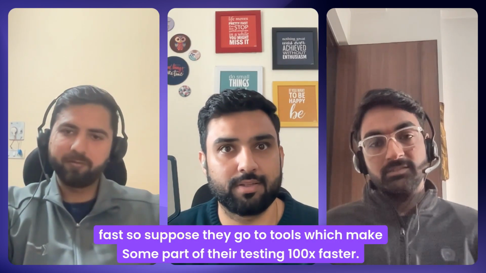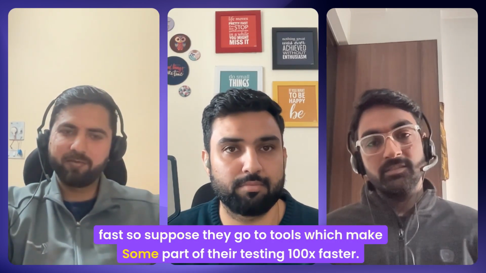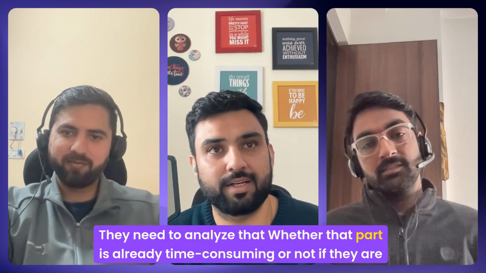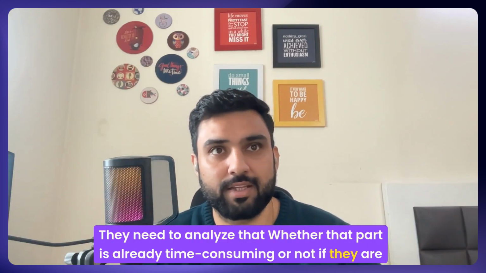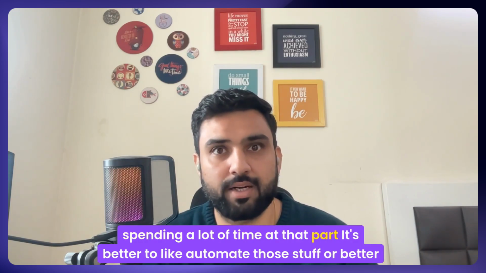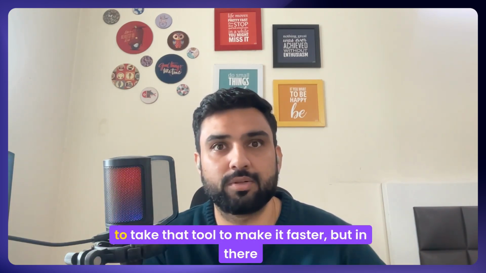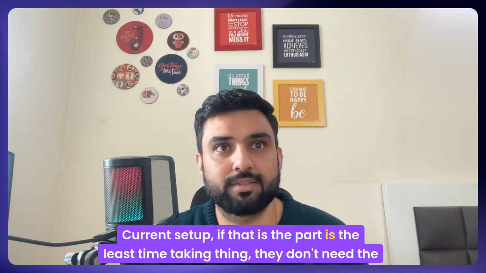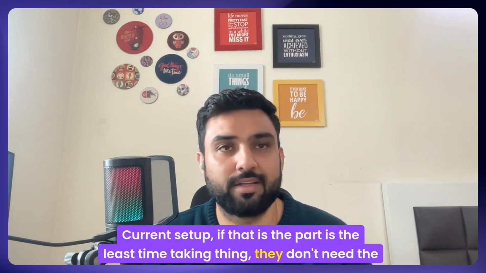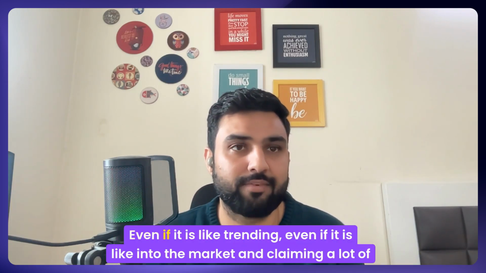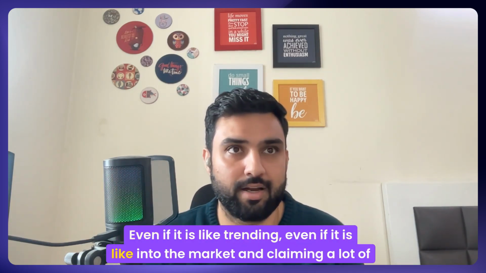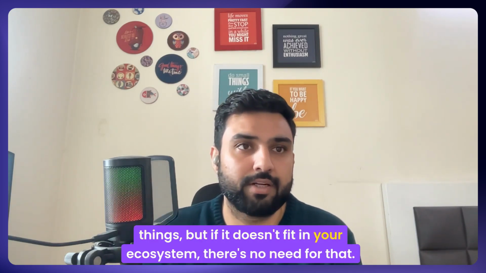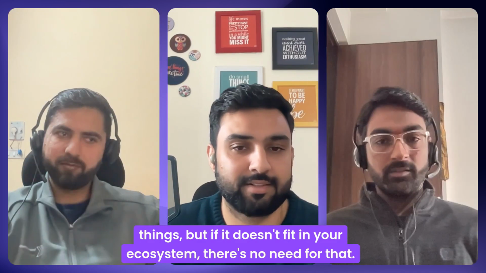So suppose they got a tool which makes some part of their testing 100x faster. They need to analyze whether that part is already time consuming or not. If they are spending a lot of time on that part, it's better to automate those things, or better to take that tool to make it faster. But in their current setup, if that part is the least time taking thing, they don't need that tool. Even if it is trending, even if it is in the market and claiming a lot of things, if it doesn't fit in your ecosystem, there's no need for that.